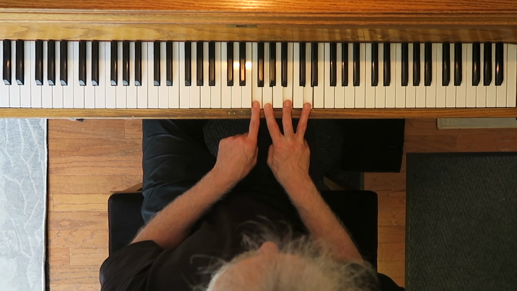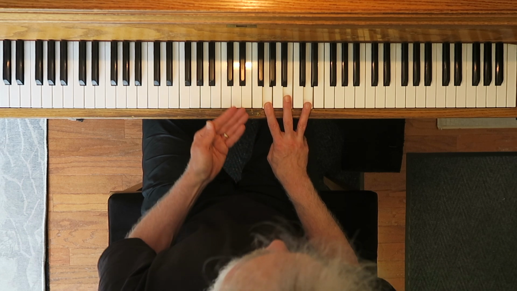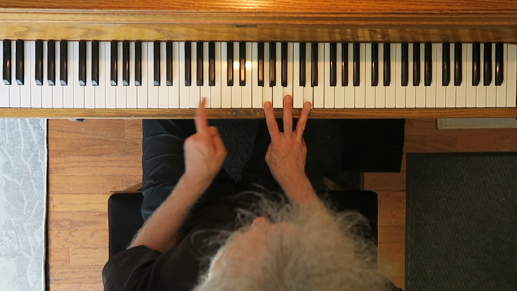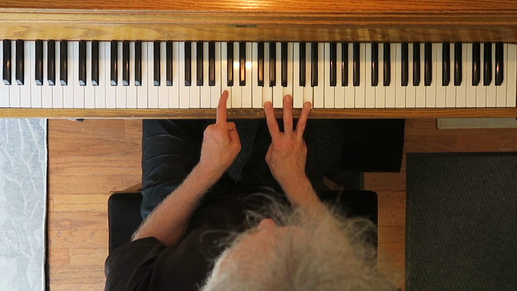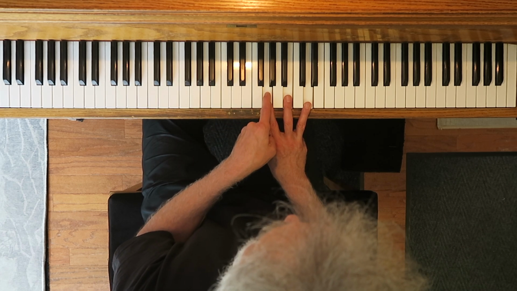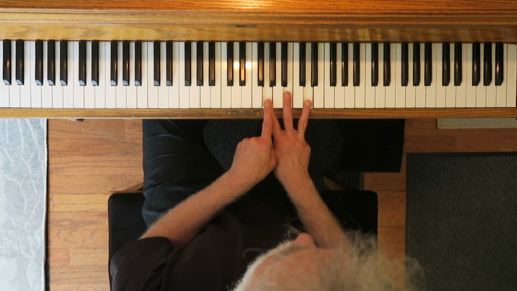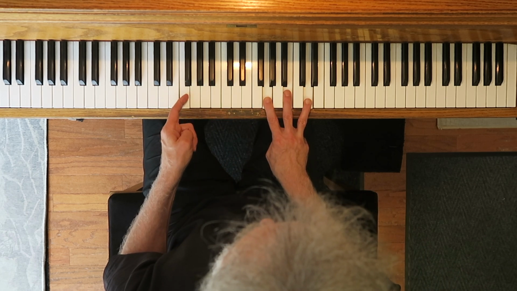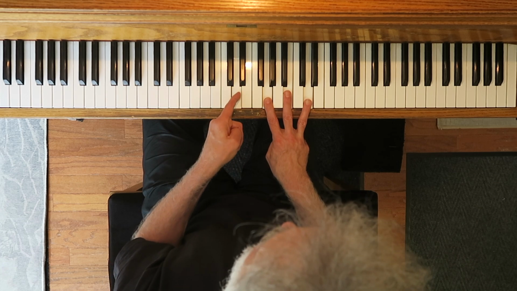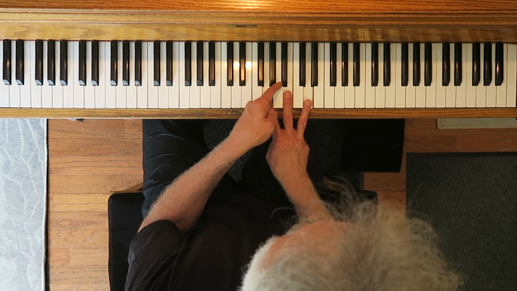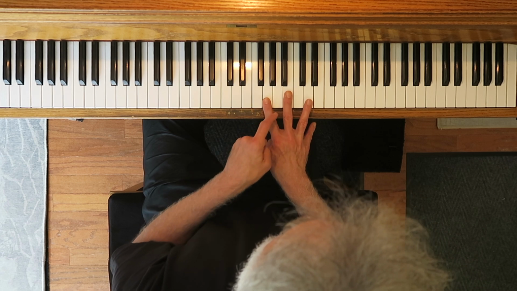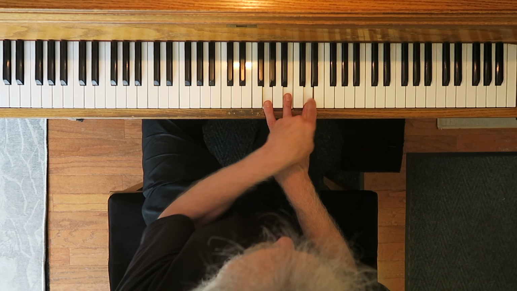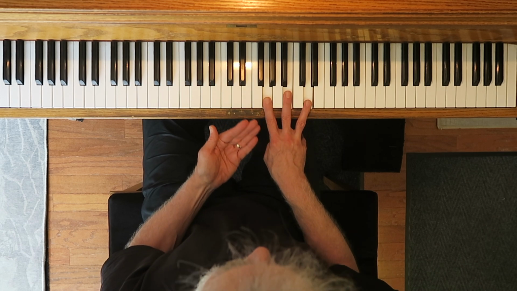The beautiful thing about that is, by default, you end up with the 9 to the F: 1, 2, 3, 4, 5, 6, 7, 8, 9. And you end up with your sharp 4 or flat 5, or sharp 11: 1, 2, 3, 4, 5, 6, 7, 8, 9, 10, 11. And then, of course, your 13. We've talked about that a lot. So you have a Lydian triad.